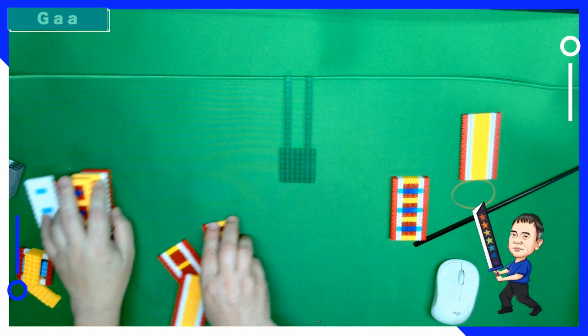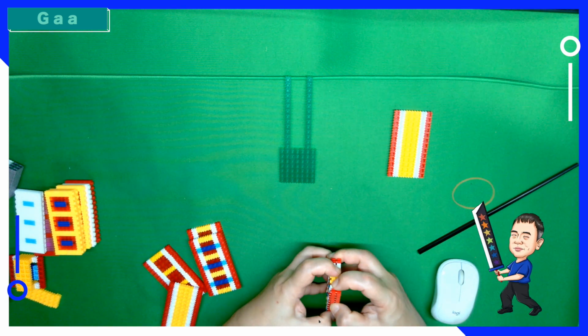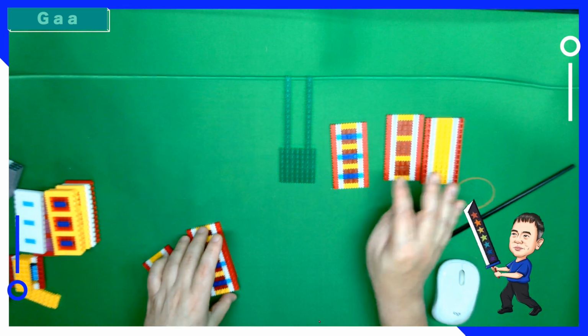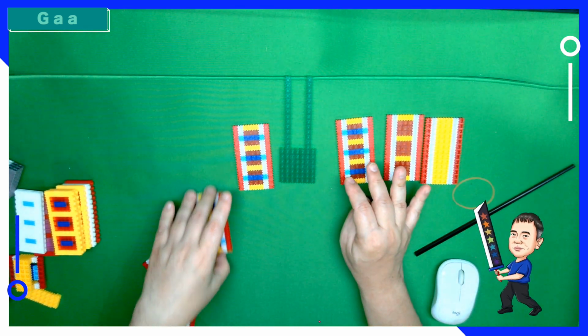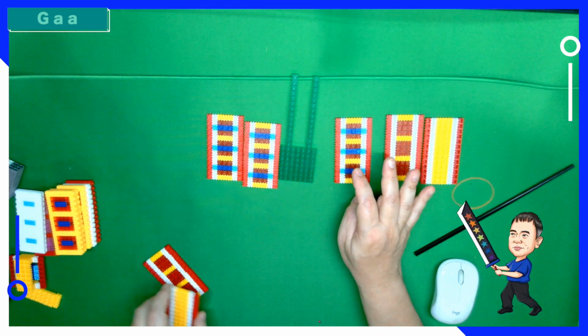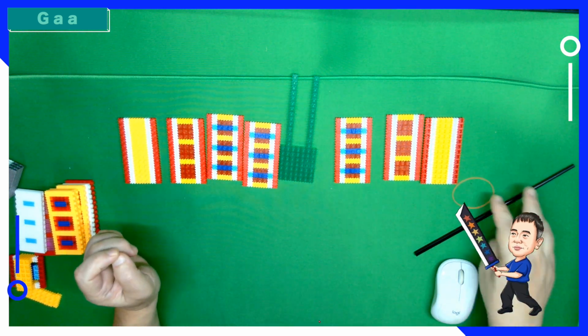So here, gate, outside, bridge 1, bridge 2, bridge 3, then the outside, then the gate again.